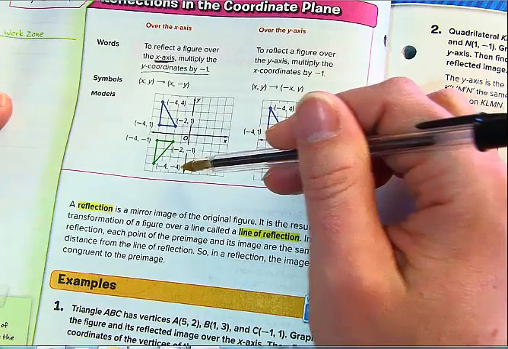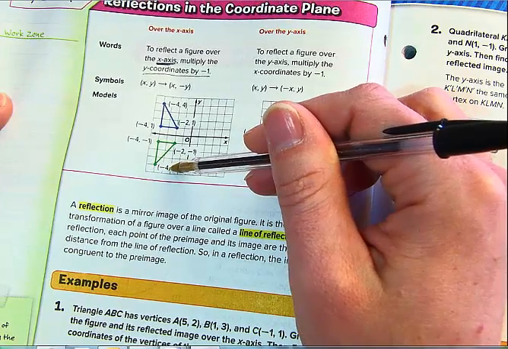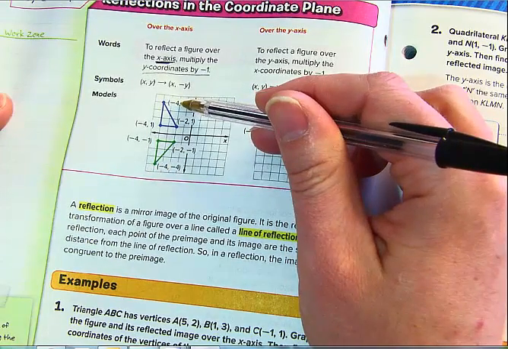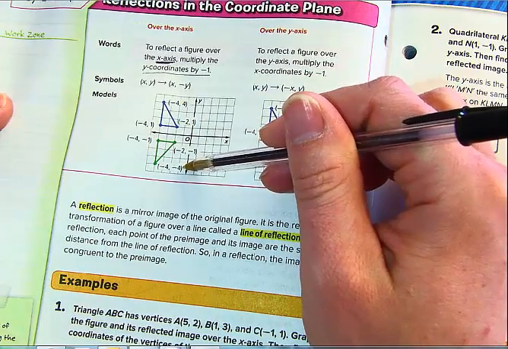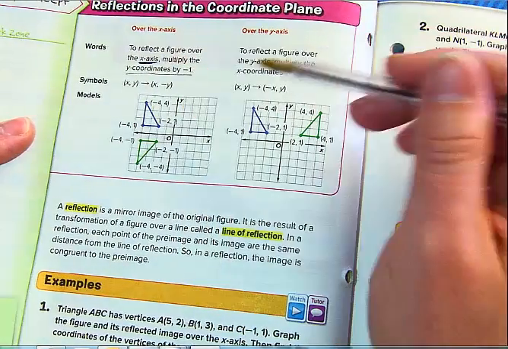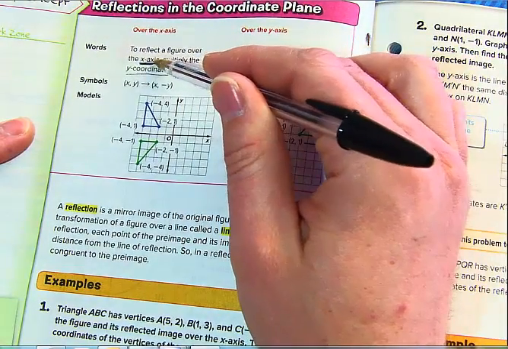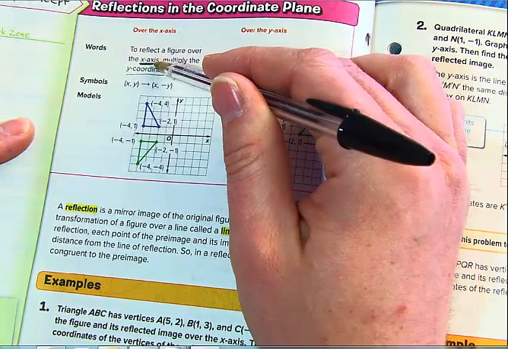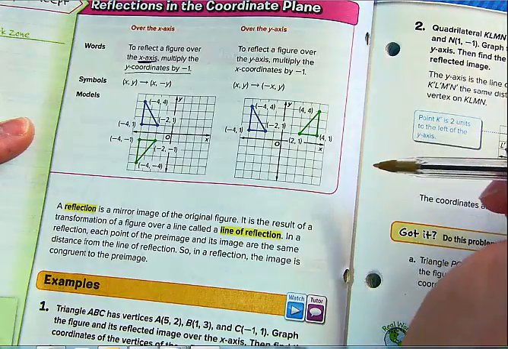Or if this was the original image, my x number is -4, and it stayed the same at -4, but your y number went from a negative to a positive. So you always change the opposite. X-axis is what you're reflecting or flipping across, so you change the opposite. So, x-axis, I know I have to change the y.